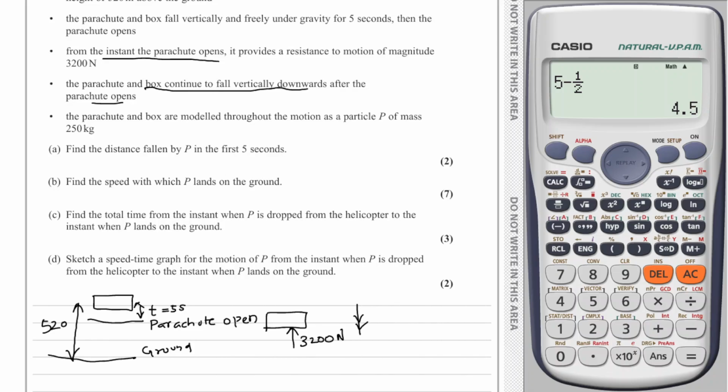Okay, the parachute and the box are modeled throughout the motion as a particle of mass 250 kg. So this is 250 kg. We can write it as 250 times g, that is a weight force acting downward. So this is given in the question. Then find the distance fallen by P in the first 5 seconds. P means it is a particle. We consider the parachute and the box as a particle. So we need to identify the distance fallen by P in the first 5 seconds.